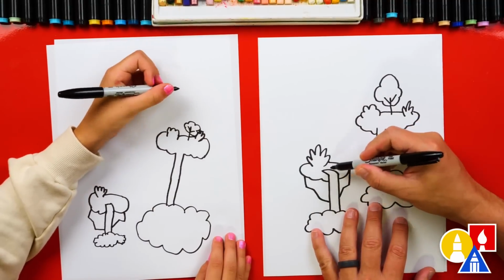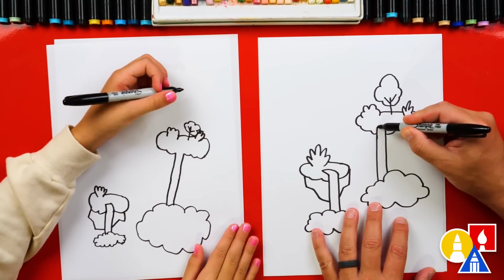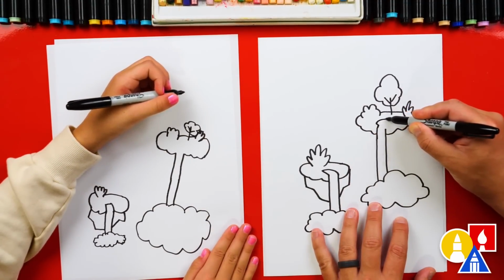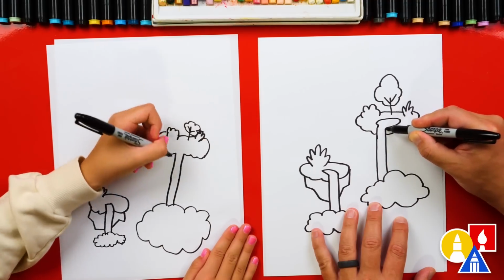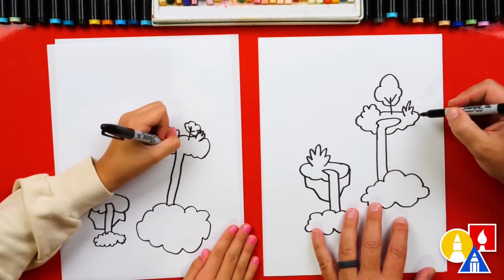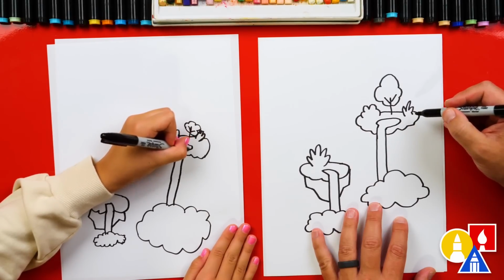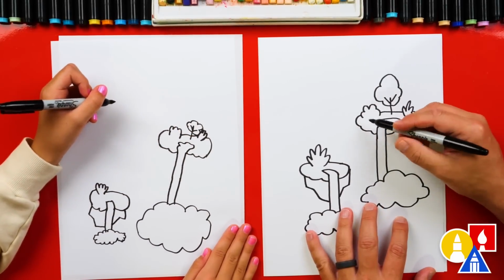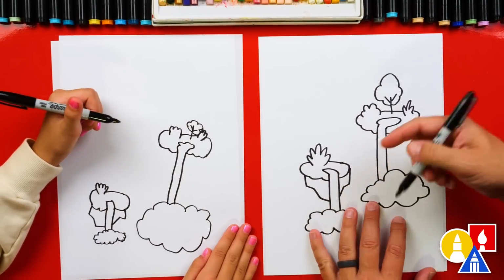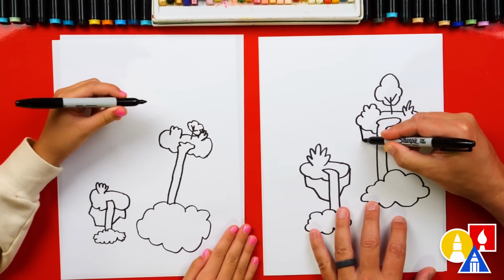And then let's do the same thing with this waterfall, except maybe this waterfall is coming out of a pond. So I'm going to draw a big kind of oval shape. Yeah, that looks really cool. Okay, now let's draw the rocks like we did down here for the bottom of our floating island.